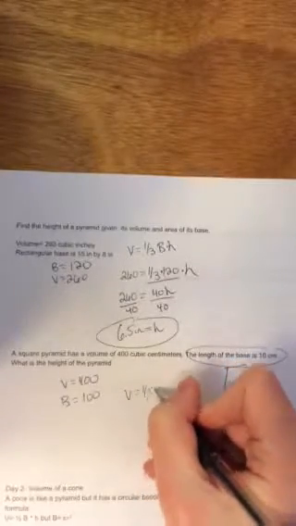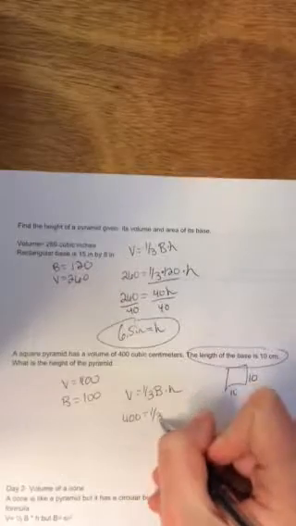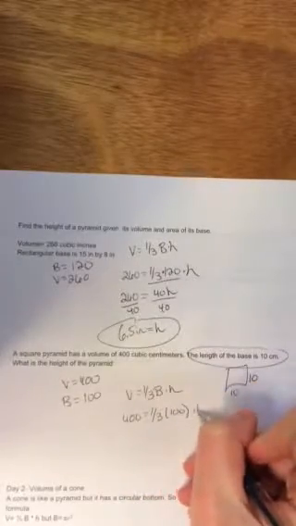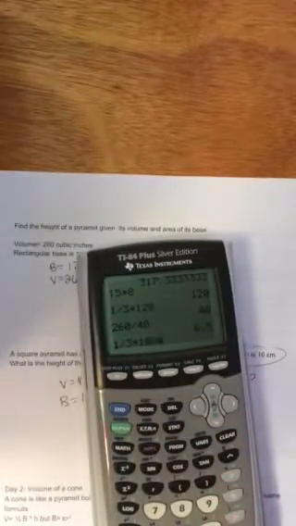Okay. So again, I know my formula is 1/3 big B times height. V equals 400, so I get 400 equals 1/3 times 100 times H. So 1/3 times 100, that's going to give me, I'm sorry, 33.33 repeating, times H. To get H by itself, I have to get rid of this guy.